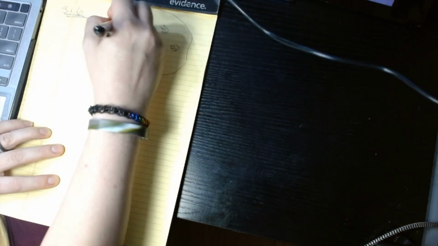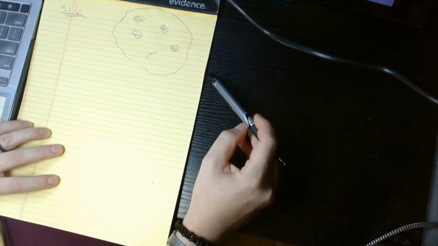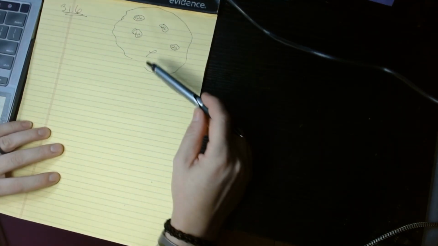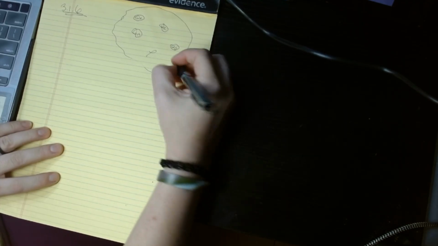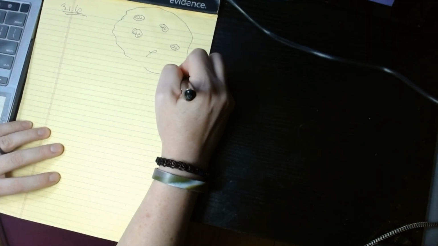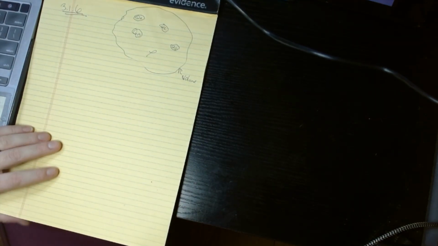And then we have a volume out here, and there is some kind of charge distribution defined by rho in there. So we've got our volume with a bunch of conductors and charge in it.